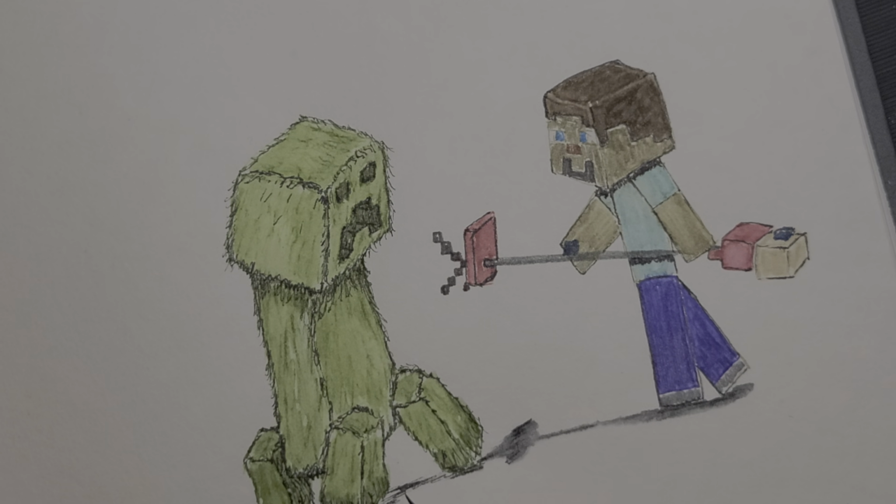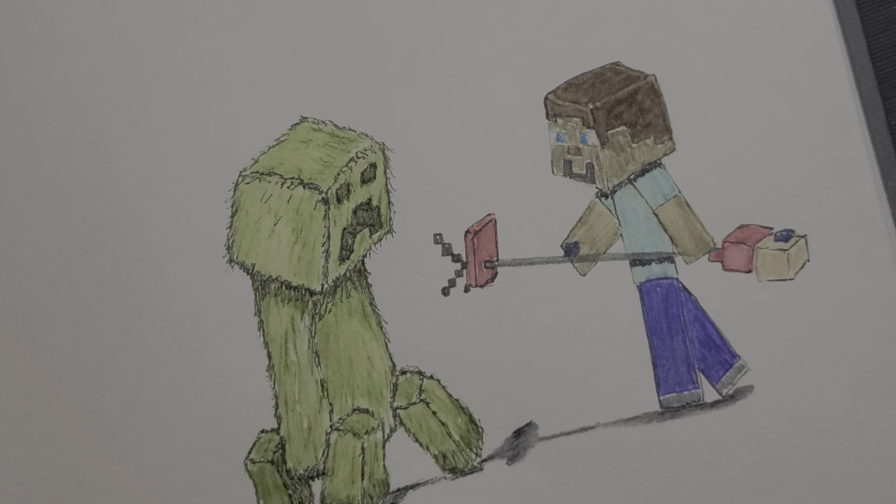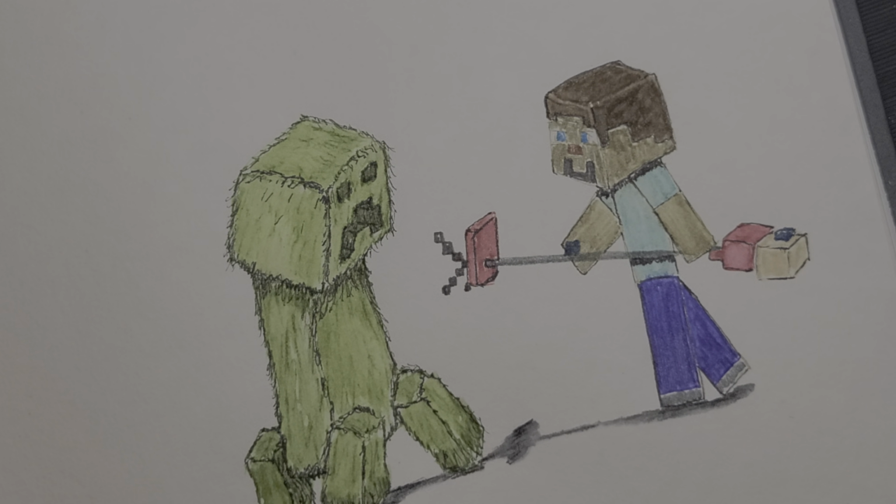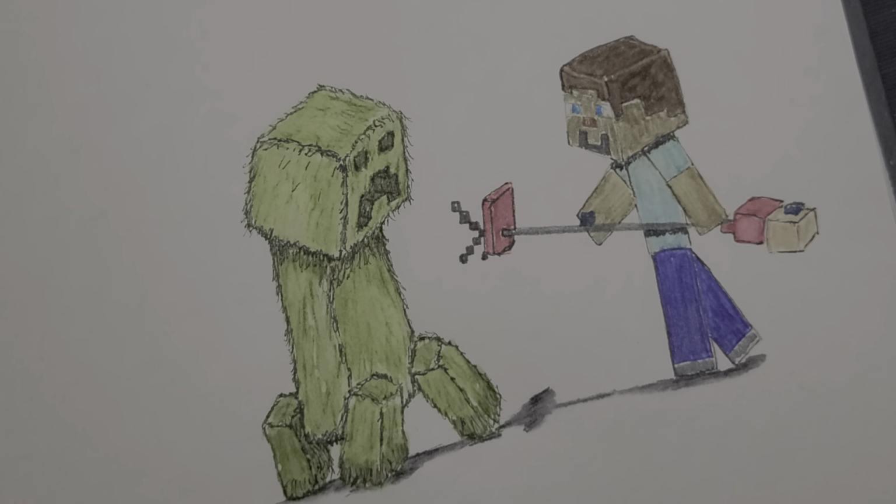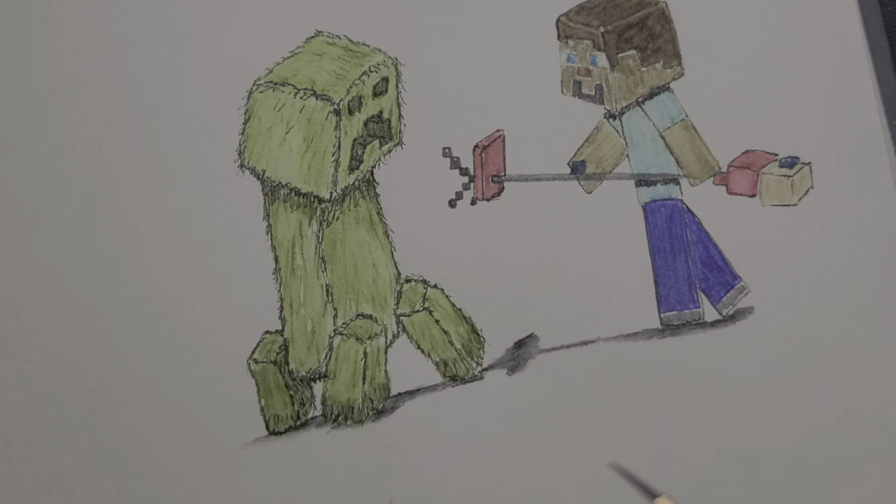Some water and brush. Take away some of that extra stuff going on there.